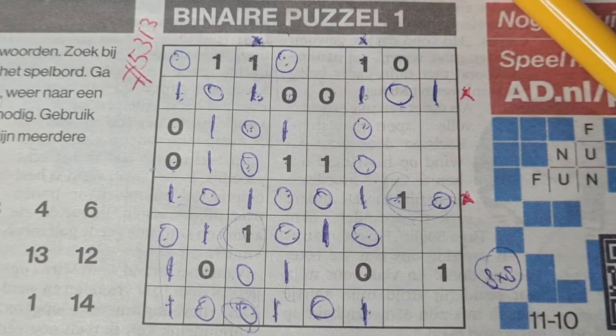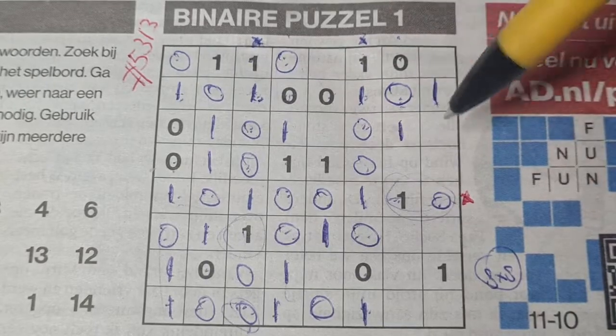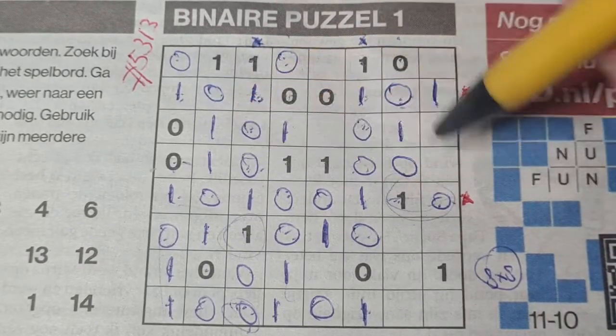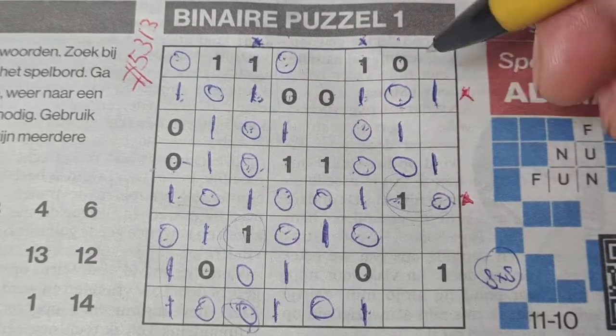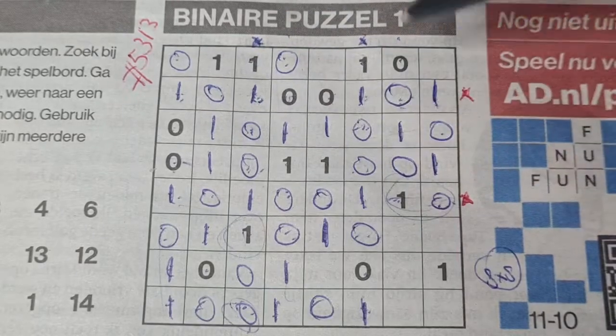Okay. Alright. Double O, here 1, there 1. Between the ones comes an O. 1, 2, 3, 4 O, so the rest are ones. Between the ones comes an O. 1, 2, 3, 4 O, so the rest are ones.